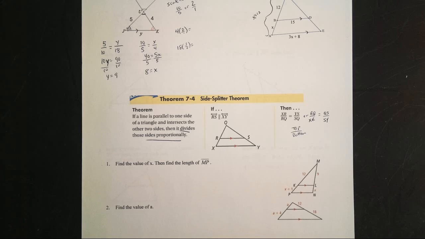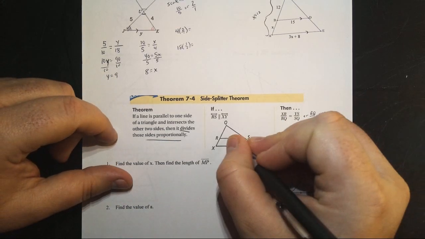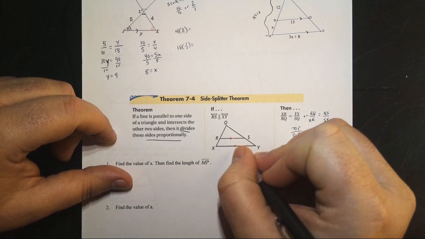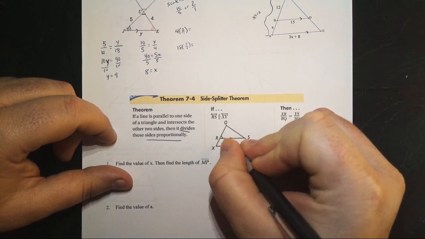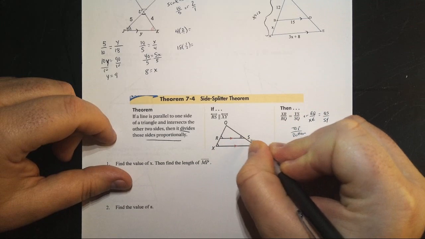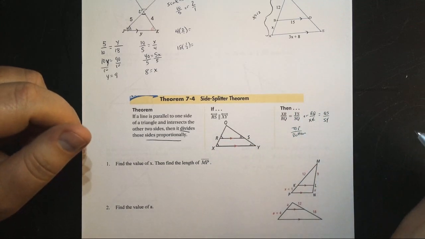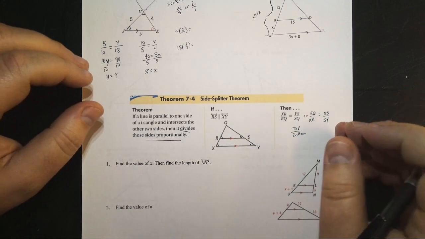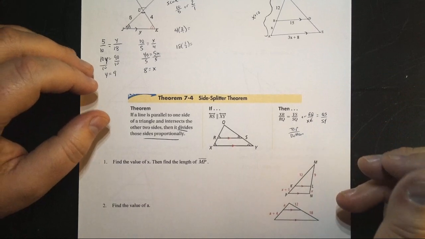But what we really want to notice here is because these are drawn parallel, these angles here are congruent because they are, see if you can think of the vocab word there, corresponding, right?